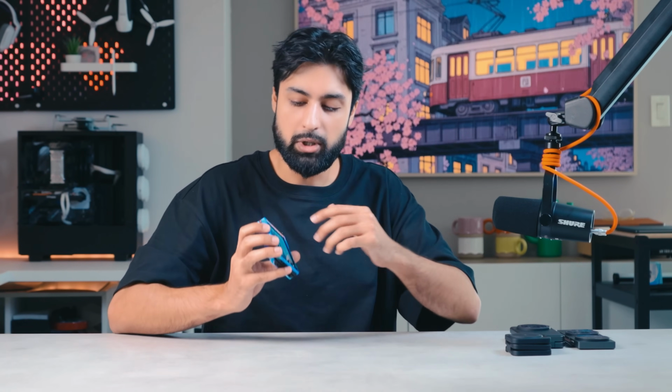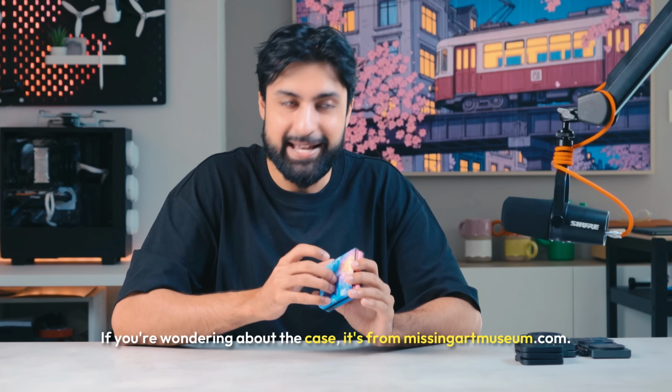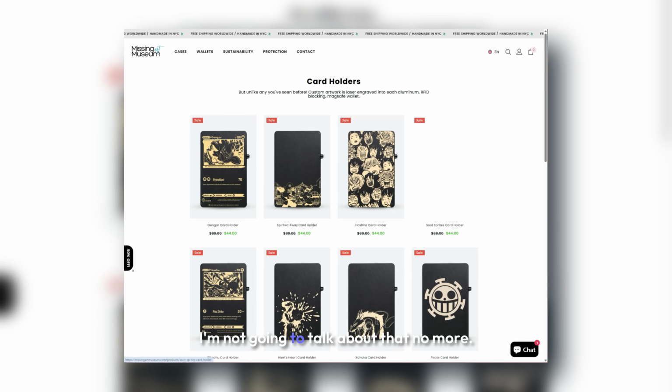Now, to get the most out of your outer display, I did make, again, that 5 hacks video where we talk about how to get the most out of your outer display by cutting the keyboard size in half and things like that so it doesn't take up the whole display. So definitely check that video out if you want to learn more about that. If you're wondering about the case, it's from missingartsmuseum.com. I'm not going to talk about that no more, all right?